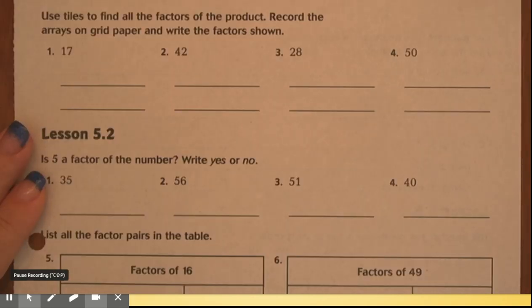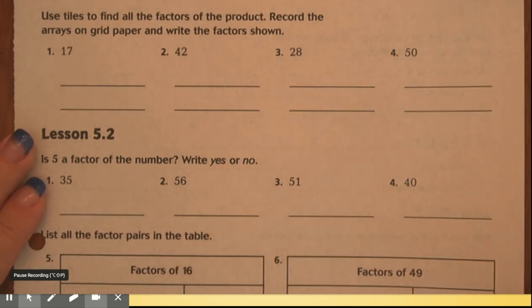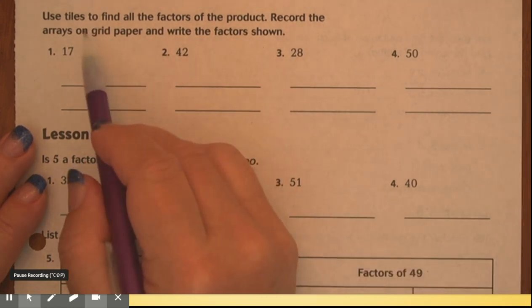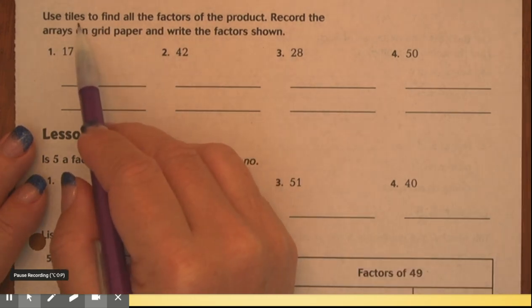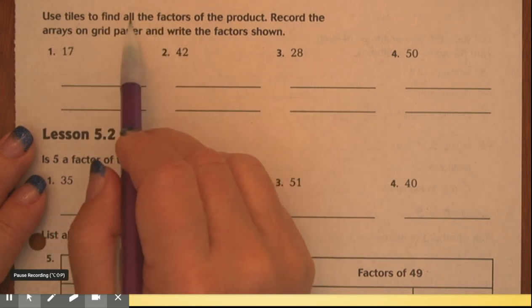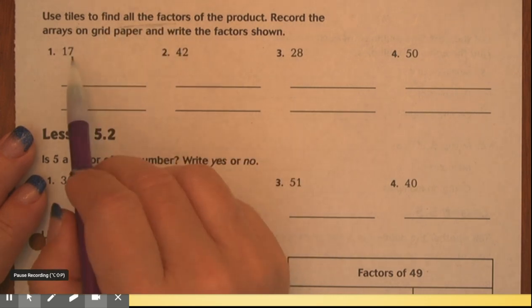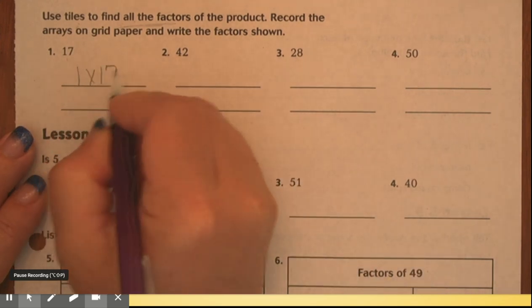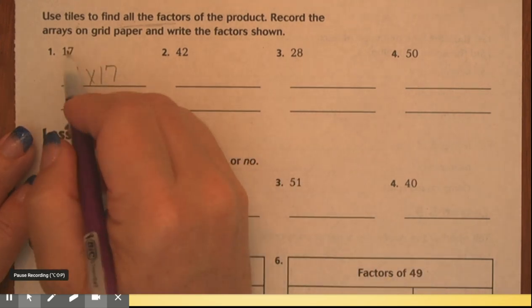Okay, now I'm going to go through this and I'm going to give you some answers, so make sure you write them down. We have the first section here says to find all the factors. It says use tiles. Obviously, you don't have those at school or at home. They're at school. Find the factors. So we're just going to find all the factors, okay? Finding all the factors of 17. Well, 17 is 1 times 17. So far, it's prime. Can we do a 2?